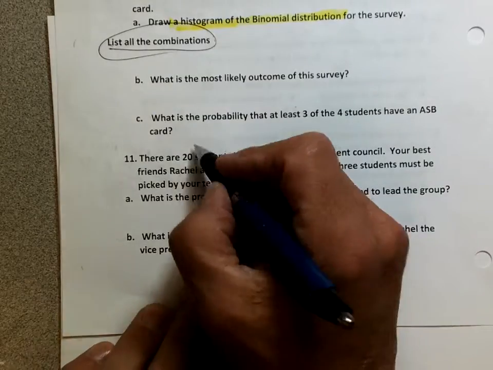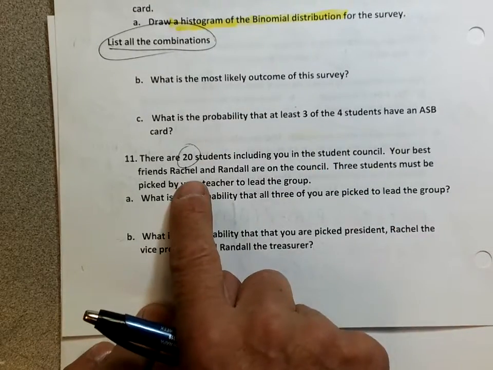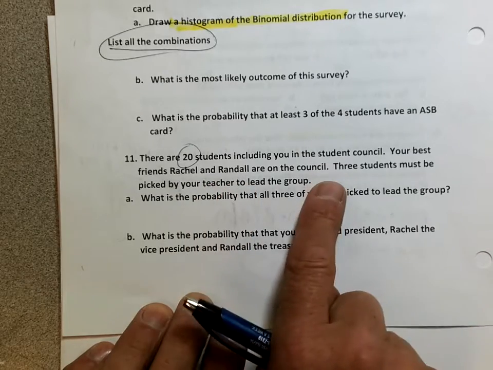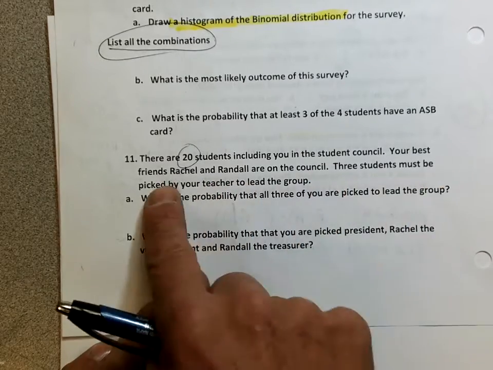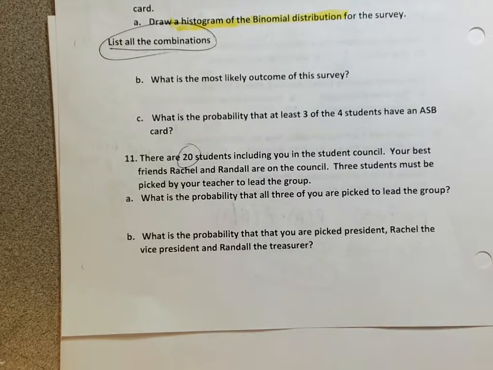Okay, there's 20 students, and your best friends Rachel and Randall are on the council. 3 students must be picked by your teacher to lead the group. So what is the probability that all 3 of you are picked to lead the group? Now, there's 3, but there are lots of ways to pick 3.